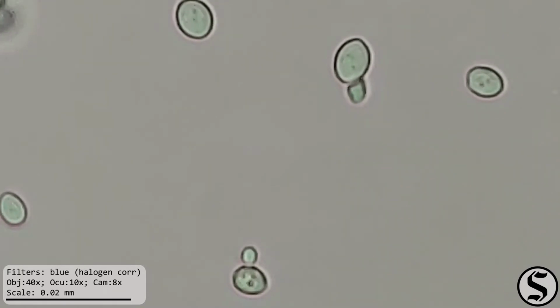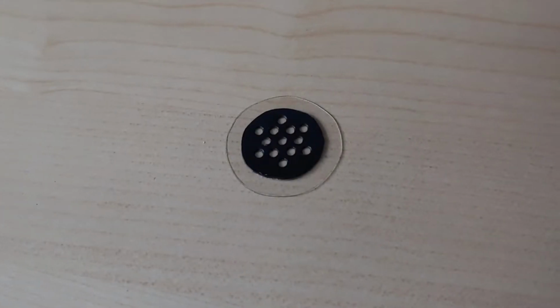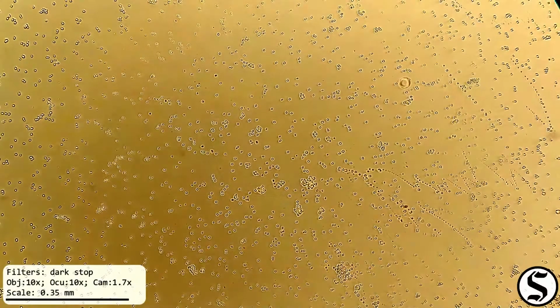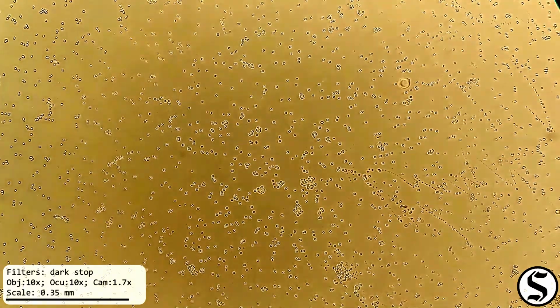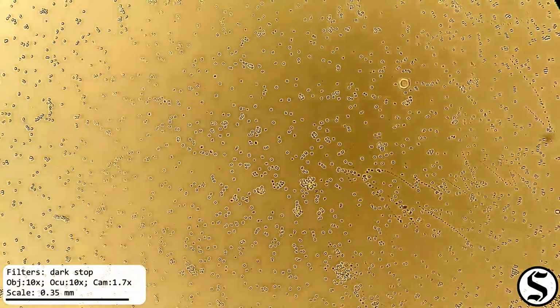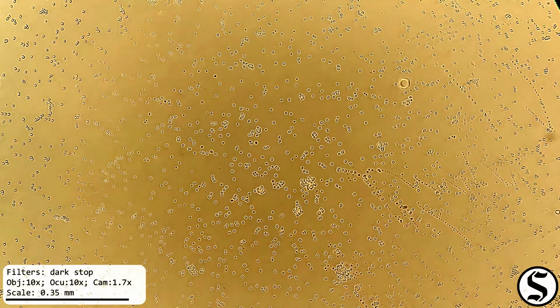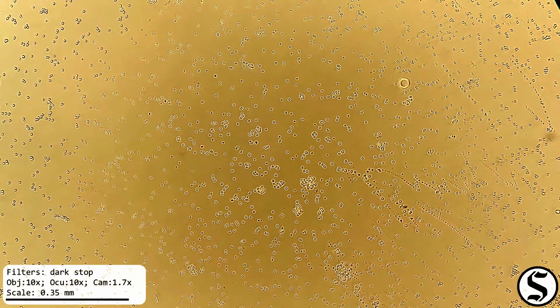I decided to experiment with this strange filter. I just made it out of a couple pieces of plastic and punched some holes in it, and I thought the results were interesting. It's, I guess, a kind of oblique illumination.